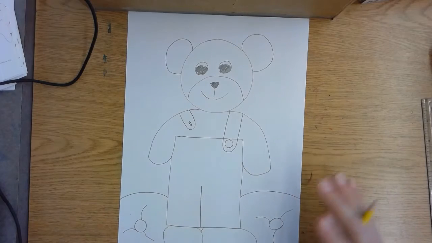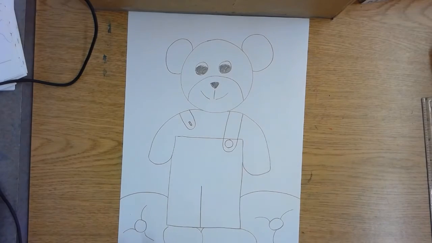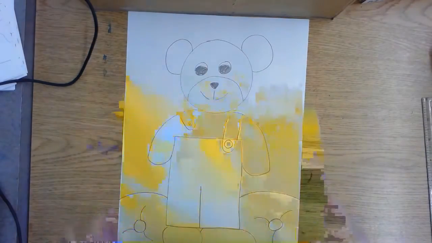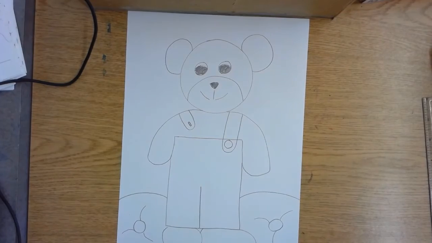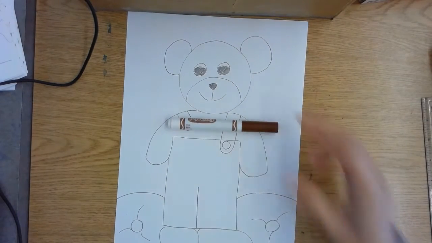Now we're going to start adding some of that texture. So this is where your markers come in. So if you don't have your markers yet, pause the video and go grab some markers. We are going to start with a brown marker, okay?